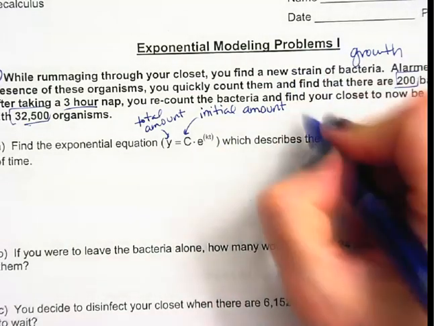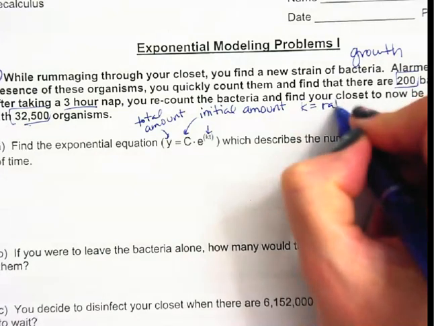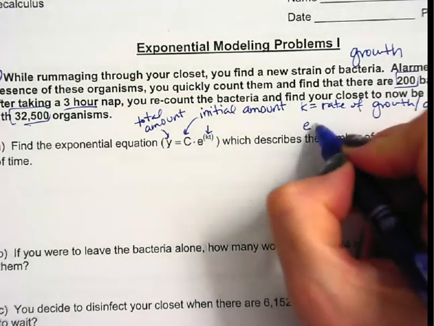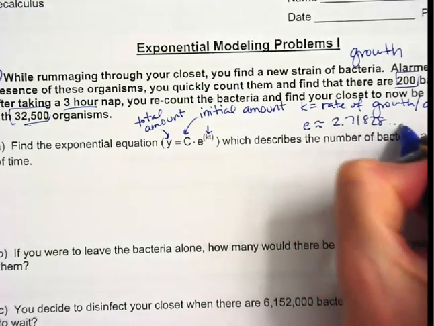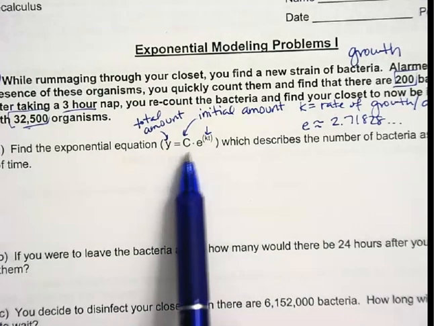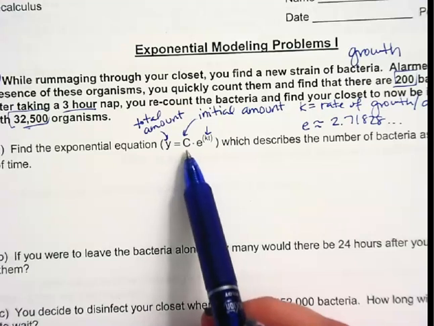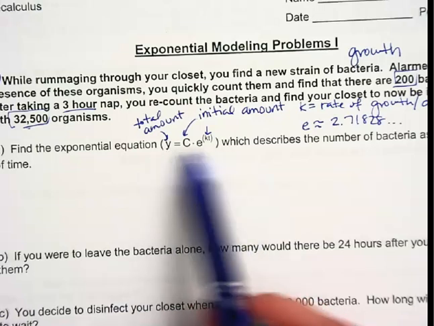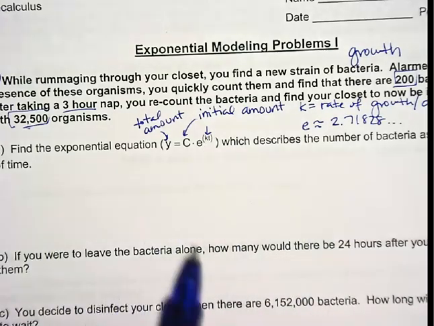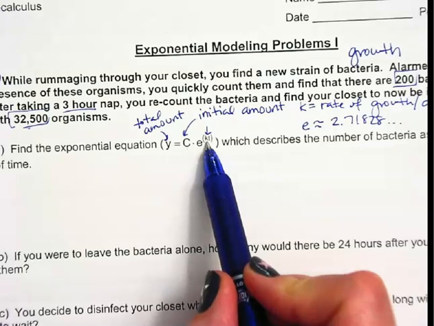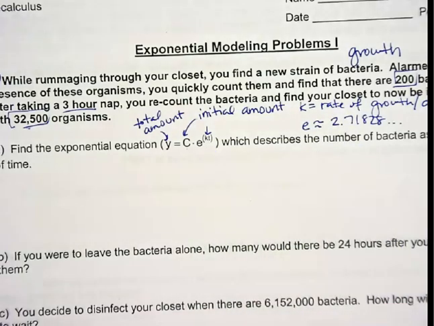e is not a variable. k, right here, is the rate of growth or decay, depending which kind of problem you have. And then e is approximately 2.71828, never ends, never repeats. So we're going to plug in the things that we know, which we know that c is 200. So that's the beginning amount. So this makes c a constant. It will always be 200. Whereas y, the total amount, and t, the time that has passed, will change. So those will stay variables. c will be a constant because the initial amount, 200, will always be the initial amount. And k is a constant, but we don't actually know that yet. The problem didn't tell us that, so we are going to find it.